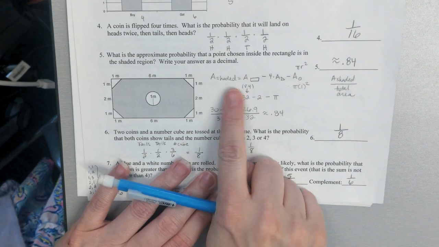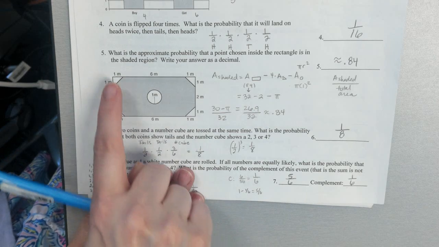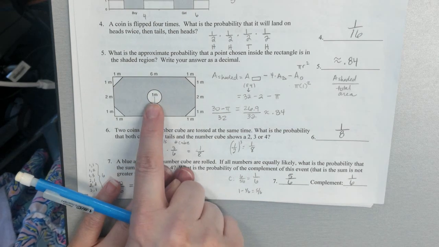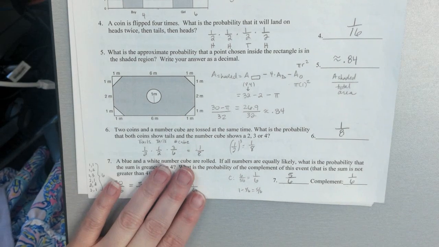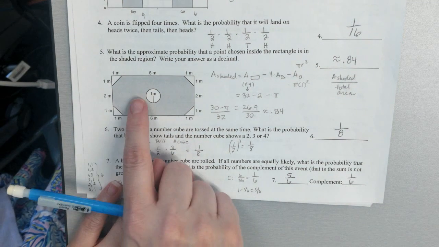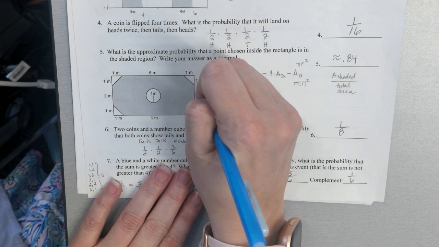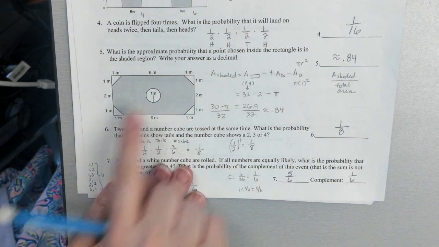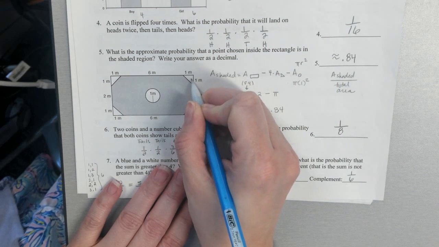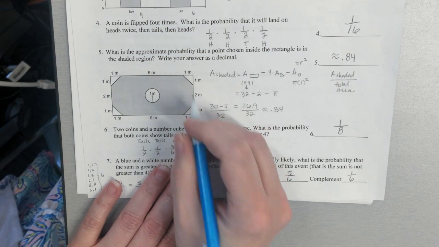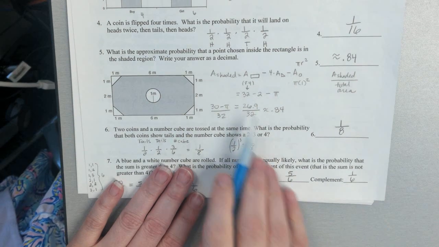Okay, so to find the area of the shaded region, we have to take this whole rectangle and then subtract all of the non-shaded regions, which consist of 4 little triangles and 1 circle in the middle. So to find the area of each triangle, the base and the height, this is 1 and 1, so 1/2 times 1 times 1 is 1/2. So if each one of these is 1/2, what is their total area? 2. 1/2 plus 1/2 plus 1/2 plus 1/2 is 2.